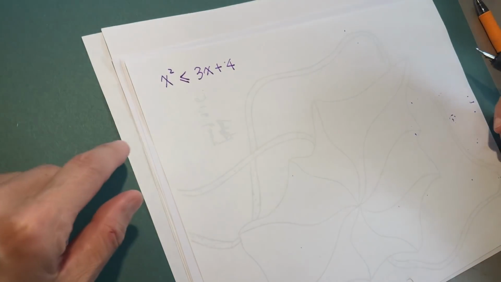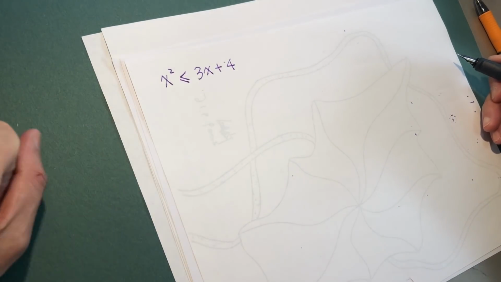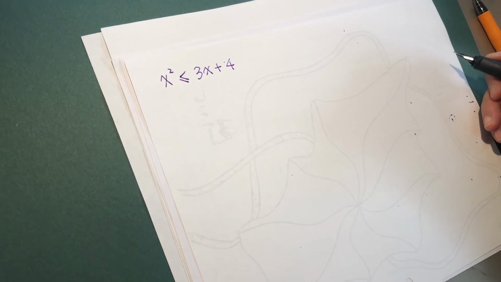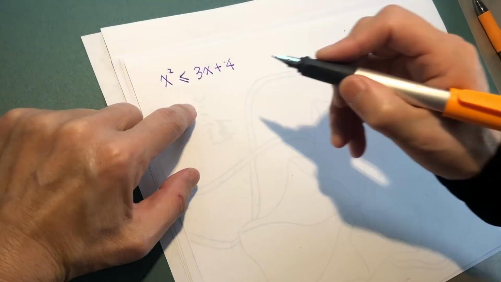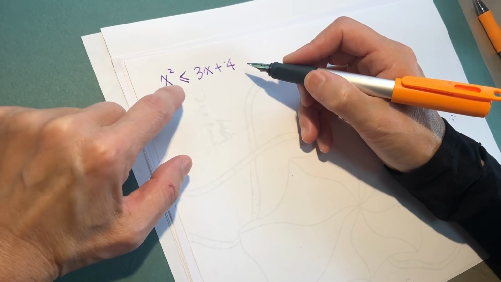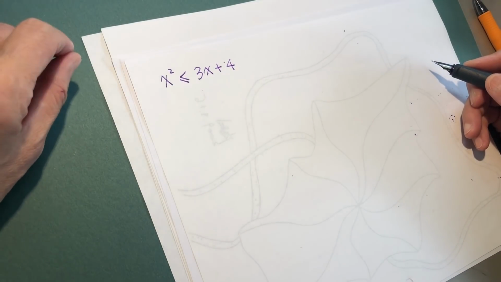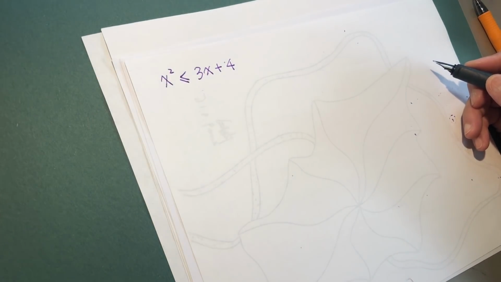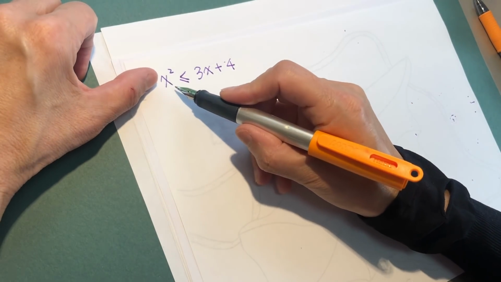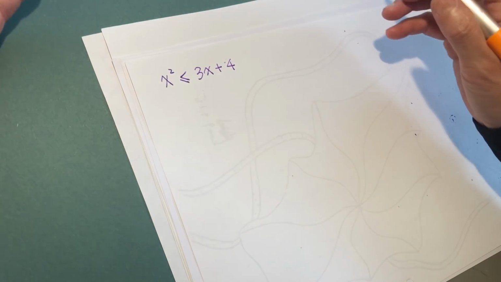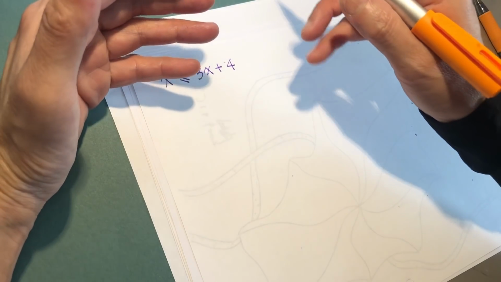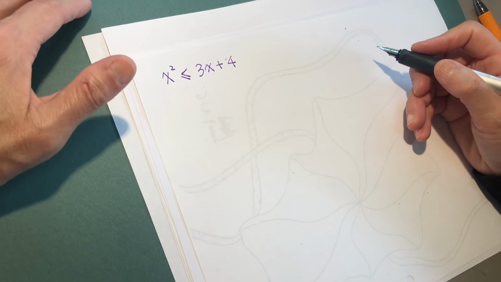Okay, this one we will make smaller than or equal to, because this one is including. So we have x everywhere, number everywhere. This is not good.